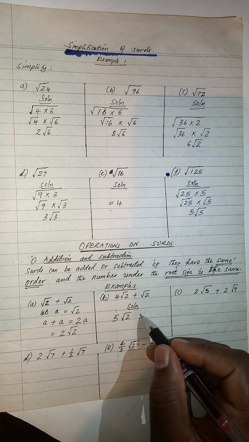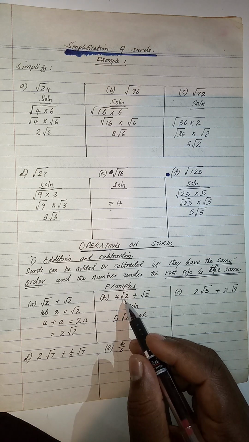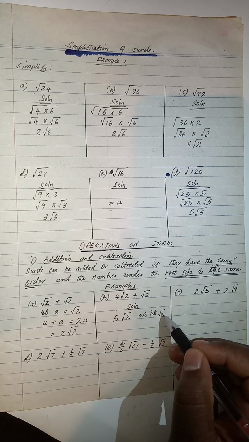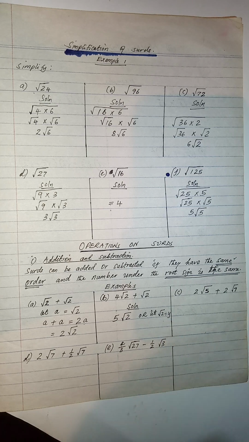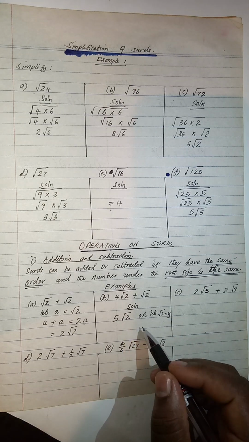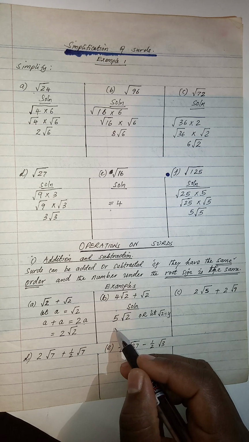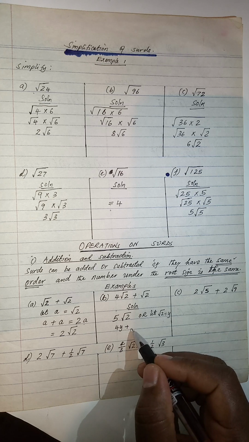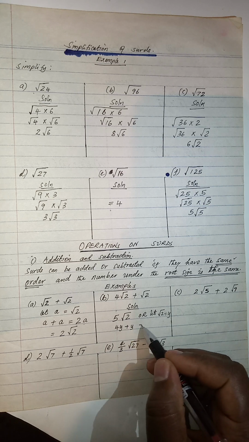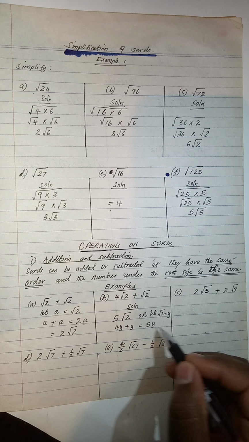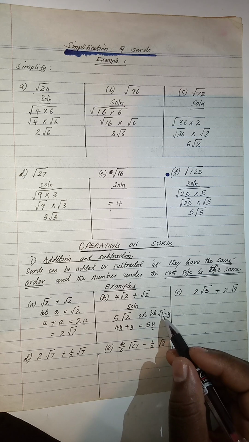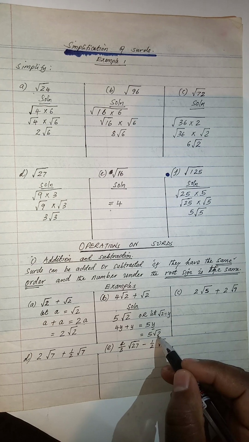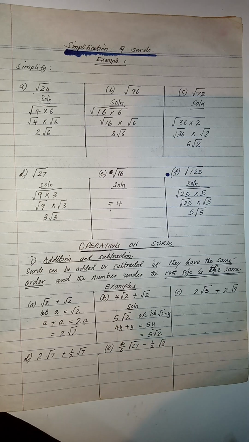Or somebody may say that let root 2 be equal to y. Then this will be 4y plus this is root 2, that will give us y. So this will give us 5y. But we have said y is the same as root 2, so the answer will be equal to 5 root 2, the same as that.